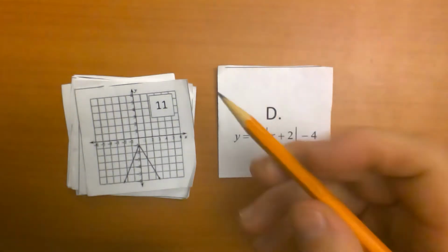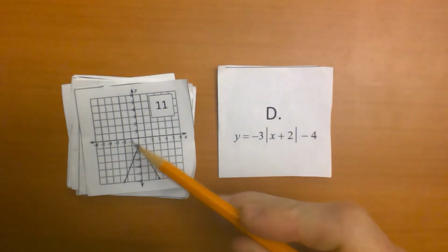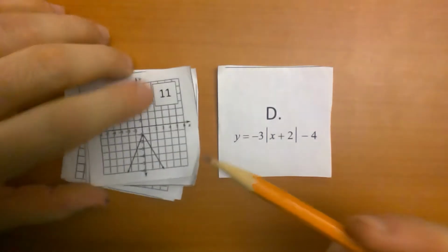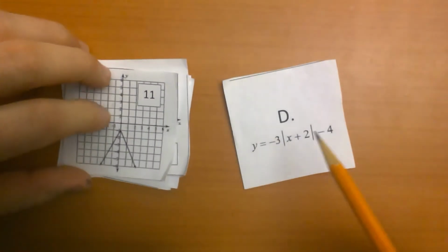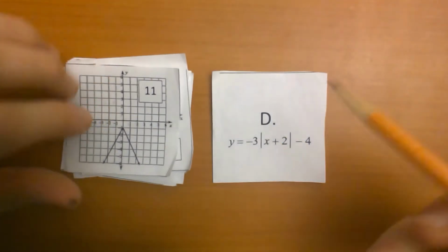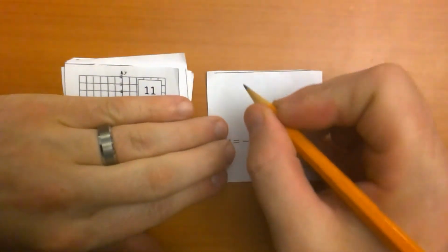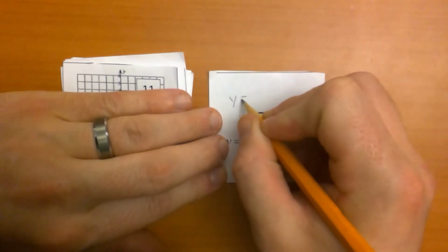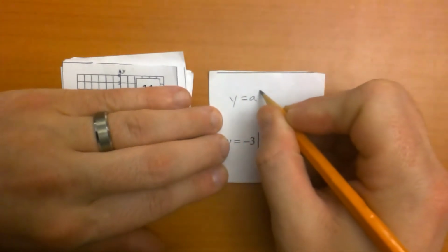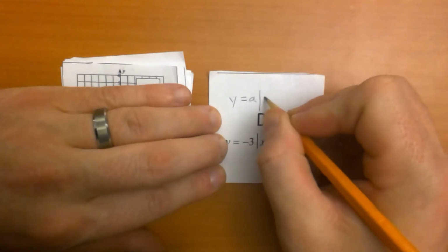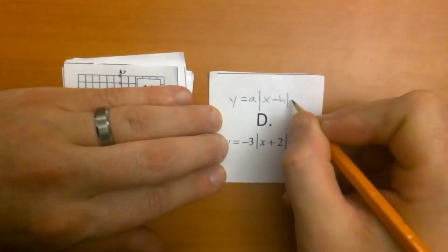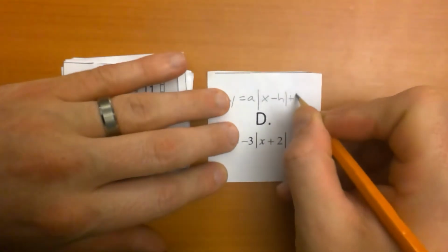So the teacher wants me to match up this equation to a graph, and they've given me just a bunch of different graphs to look through. I've got to fumble through all of these and find which one would match with this equation. Well, what we're going to do is look at that equation that I gave you in my previous videos: y equals a times the absolute value of x minus h, plus k.